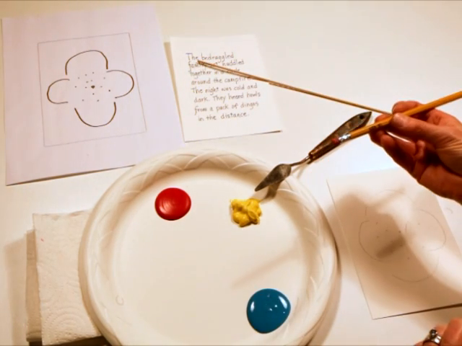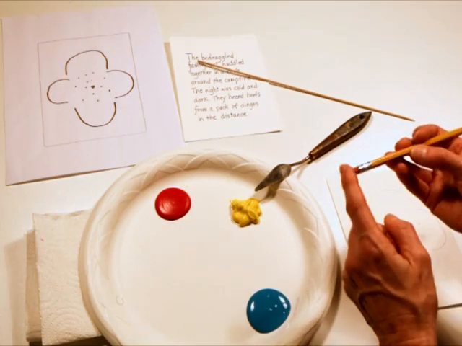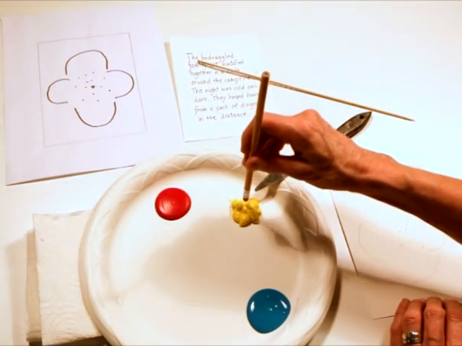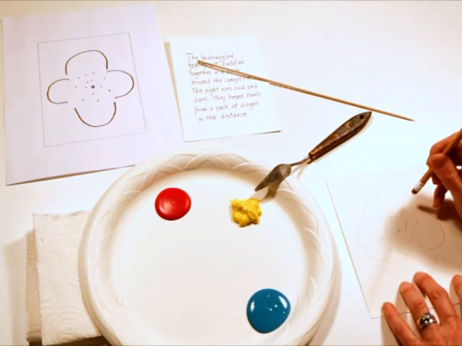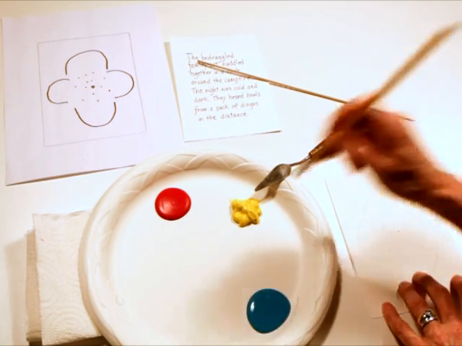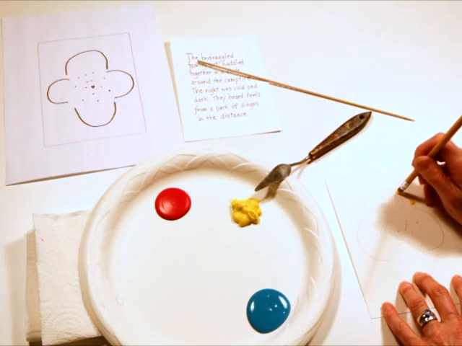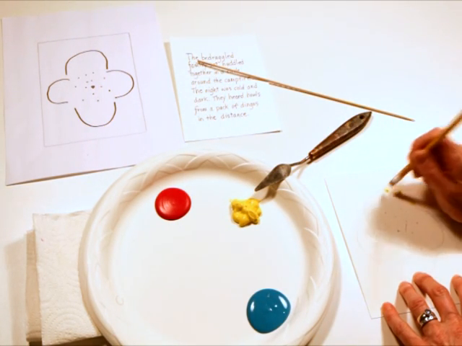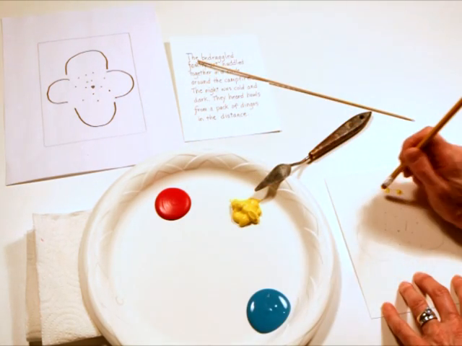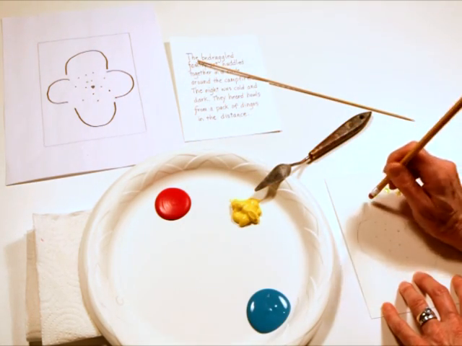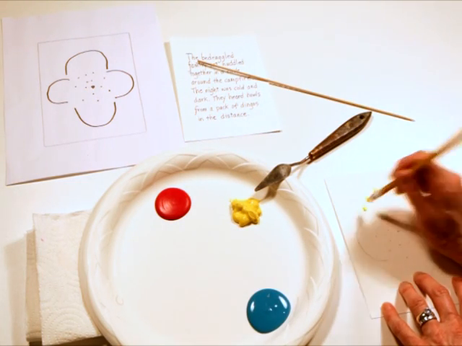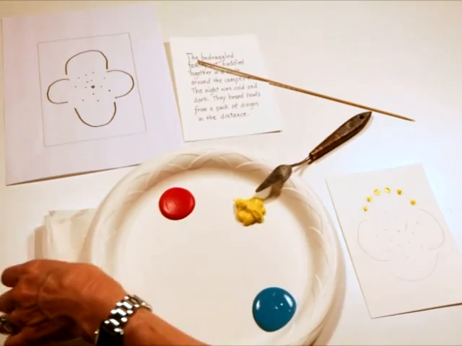I'm going to be dot painting first with the end of a pencil, the eraser part, and dipping into the yellow paint. I'm going to be creating yellow dots in the campfire design. You can hear Aboriginal didgeridoo music in the background, which you will play for your students, that creates a kind of meditative mood for them as they create their dots.